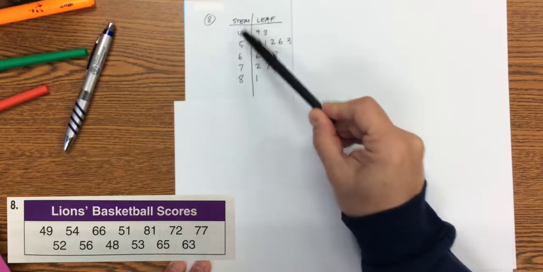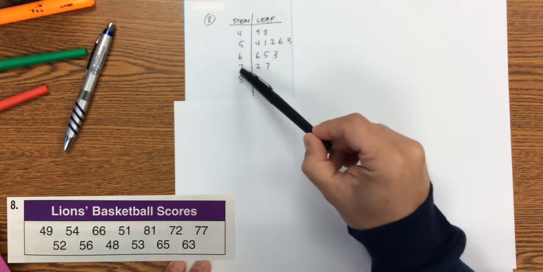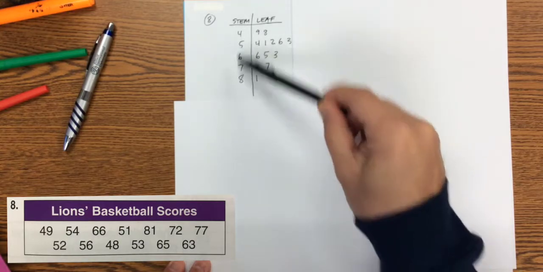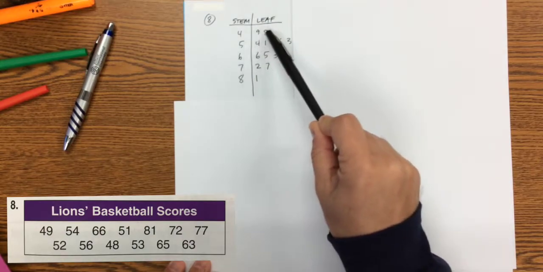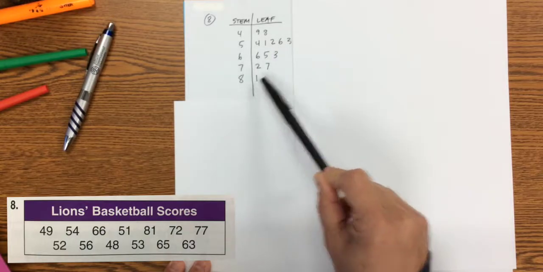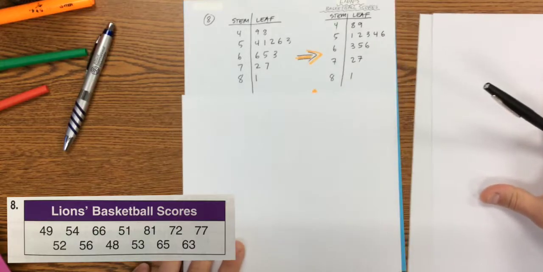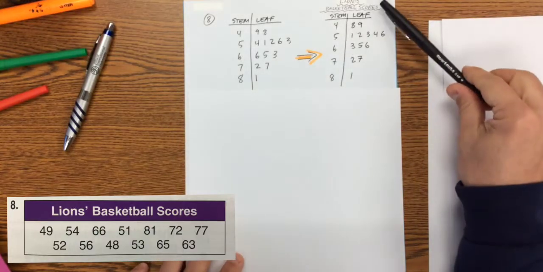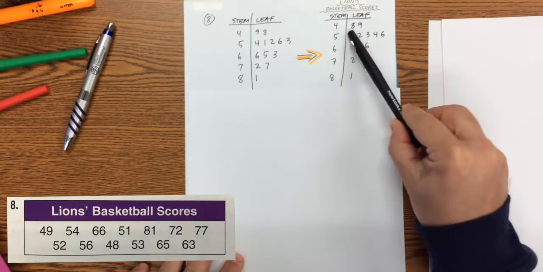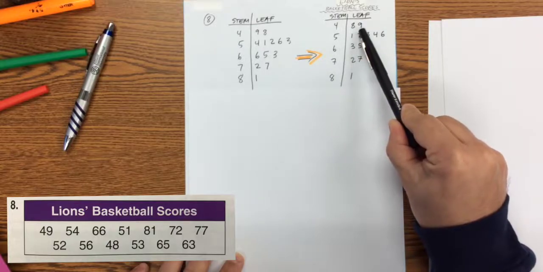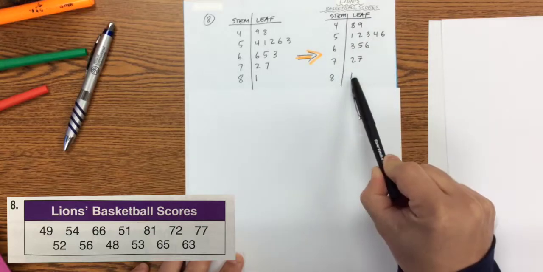I took the front end digit, and I knew from all the data that the smallest number was 49 and the largest was an 81, and they had all these, 54, 66, 72. They had all these digits on the front end, so I created the stem portion. Then as I went through the data, I input all the leaf information. From there, I made it a little bit more presentable. I included the title, the Lions basketball scores. I put the leaf data in numerical order from least to greatest so that you can easily look at it and make sense of it.